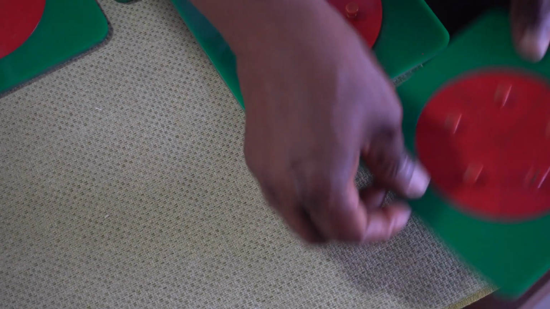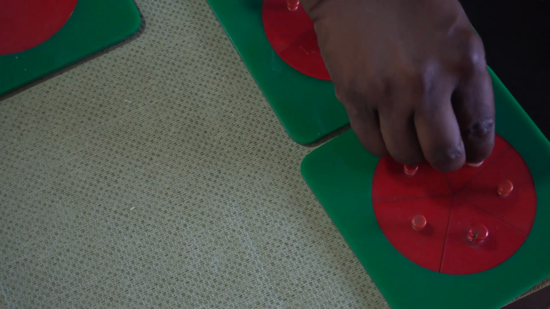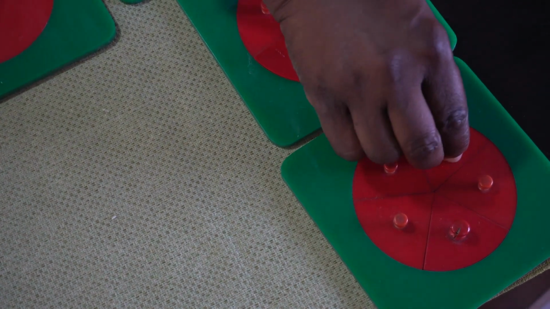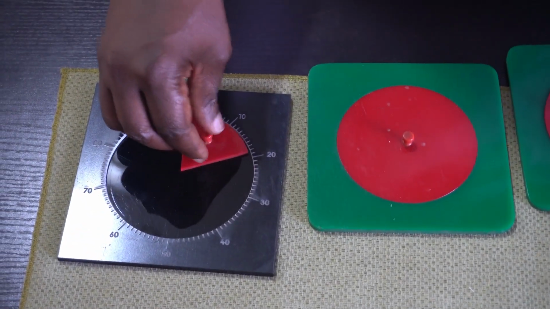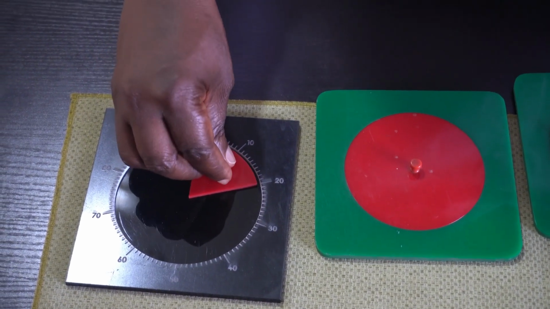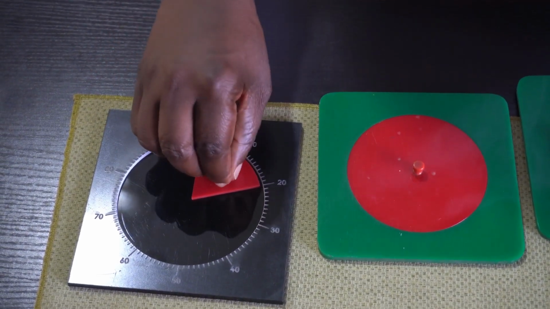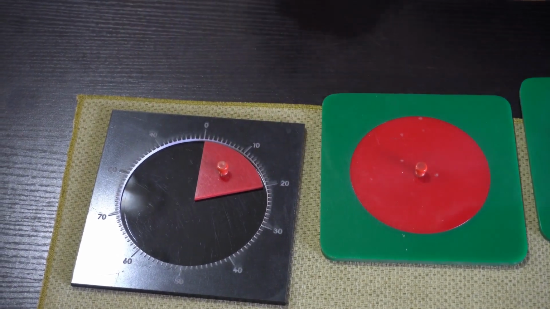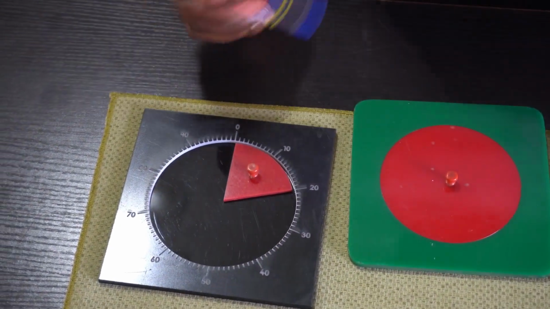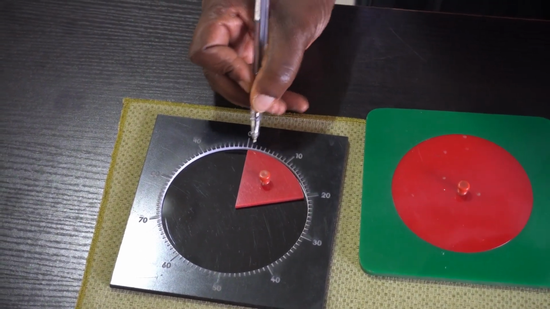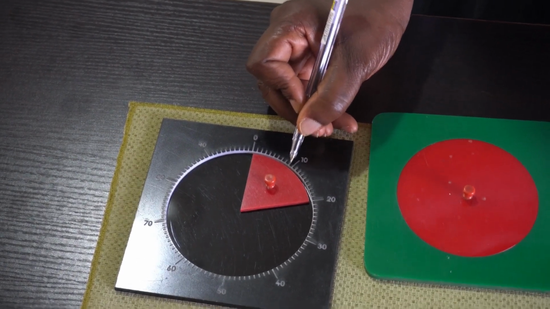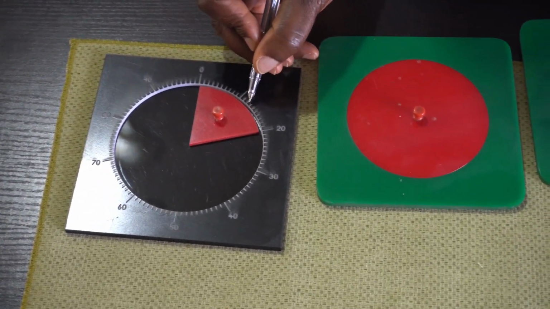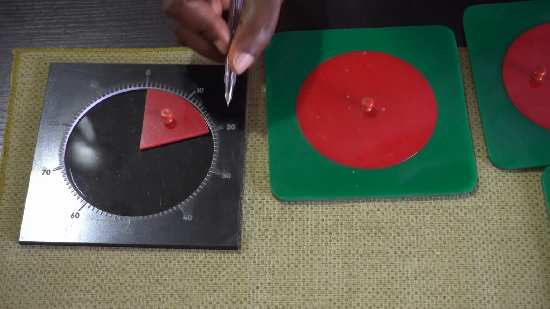We can try another one. These are the fifths. Let's take 1/5 and see what the value is in hundredths. So we can see 100, 200, 300, 400, 500, 600, 700, 800, 900, 10 hundredths, all the way to 20 hundredths.